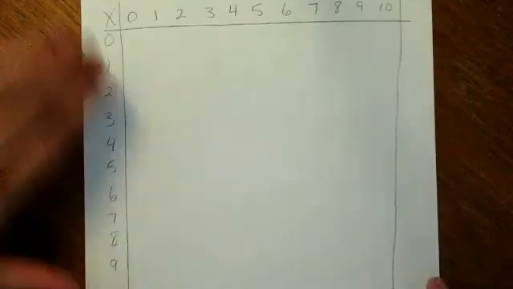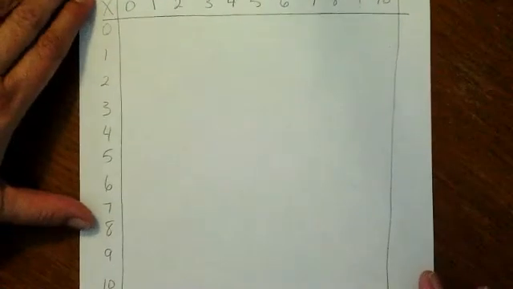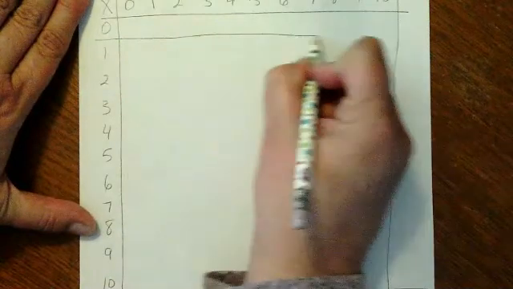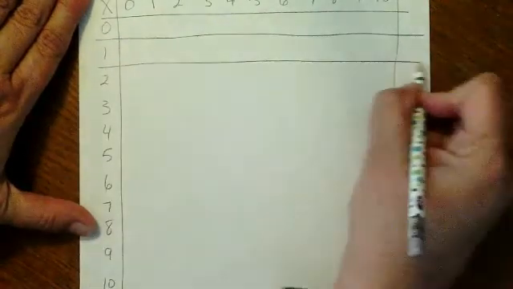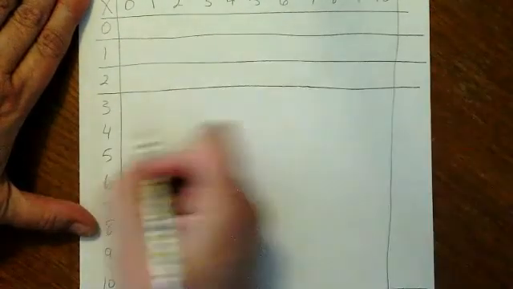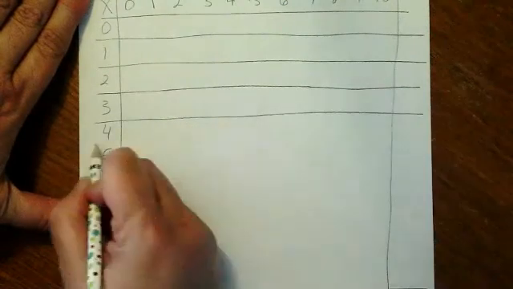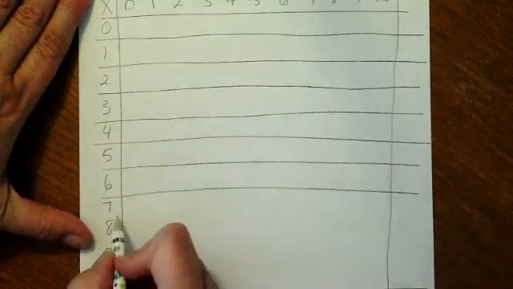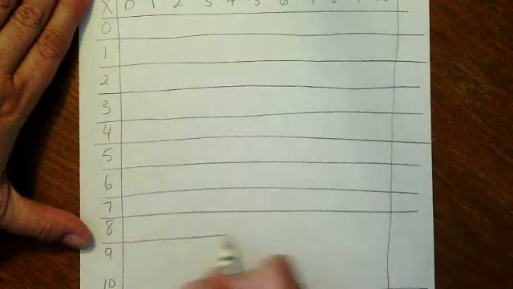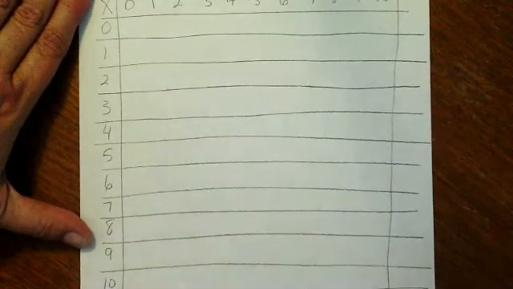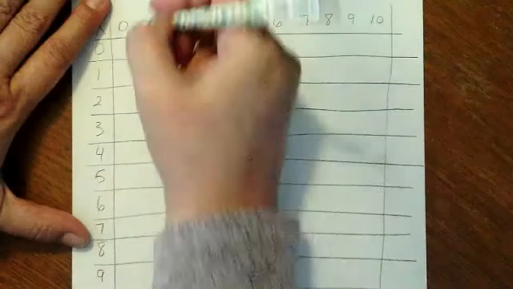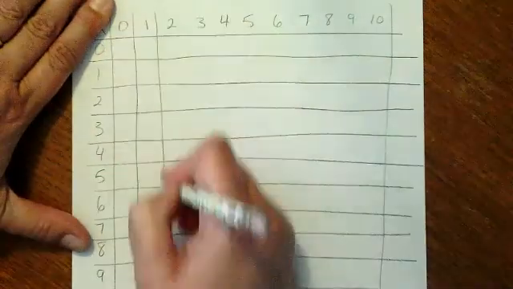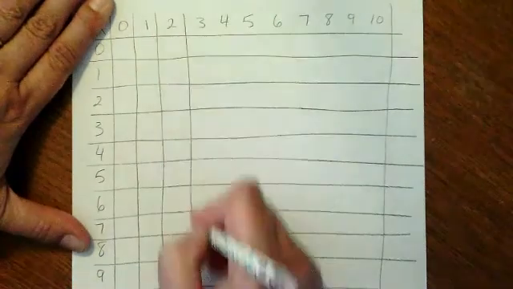Then you need to draw lines. If you have a ruler, use a ruler. If you don't, do your best to keep your lines straight. It will help later when you're filling in all of your rows and columns. And you just draw it all the way across. And I'm just going to keep on going. And once I have all my rows across, now I need to draw my columns going down. Don't skip any numbers. They are all important.